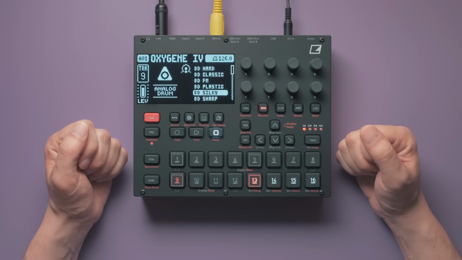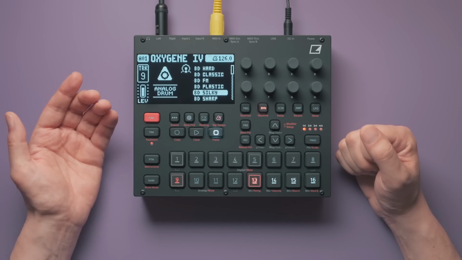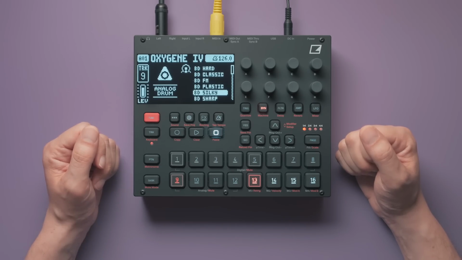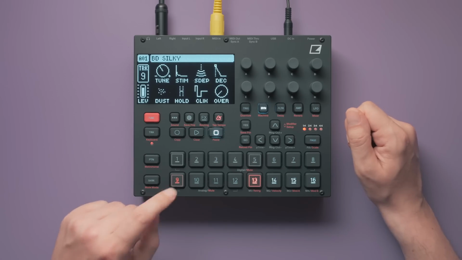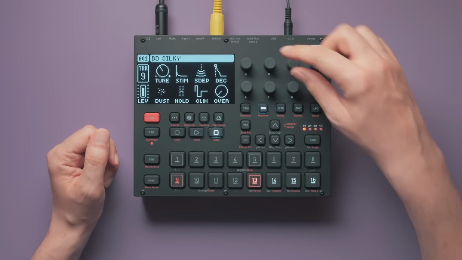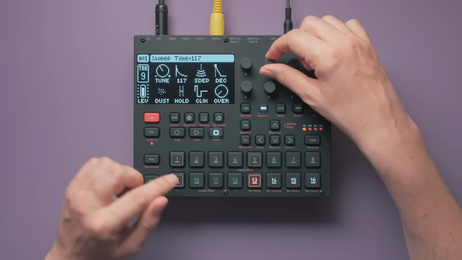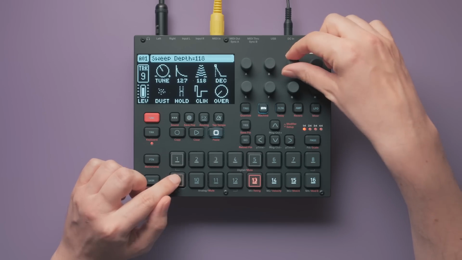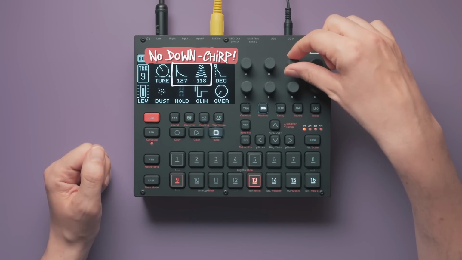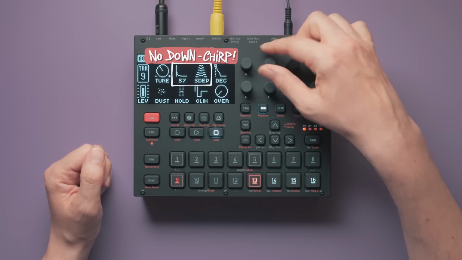This is going to be a very unfancy kick. We're basically aiming for a muffled thud here. We'll use the BD Silky machine. What we definitely don't want in there is a frequency slide or a pitch bend. This downchirp is more of a modern post-909 thing, so I'll dial it down completely.